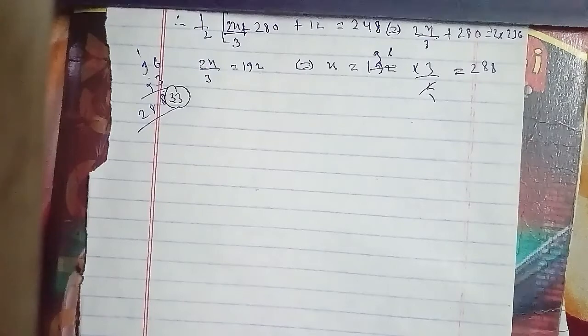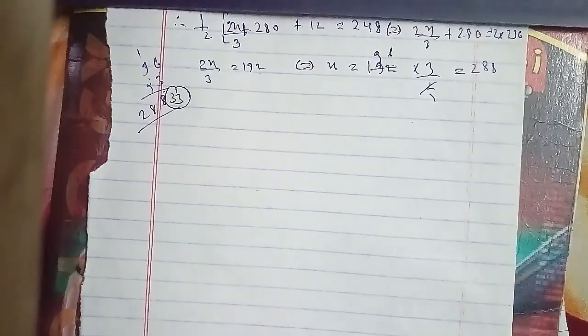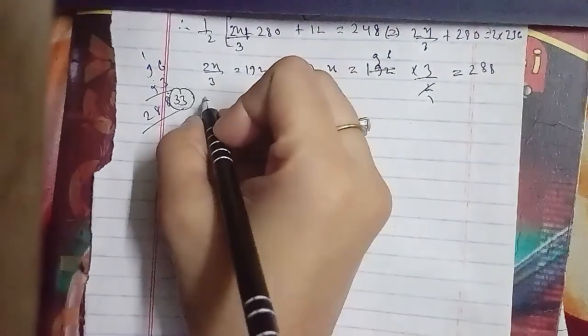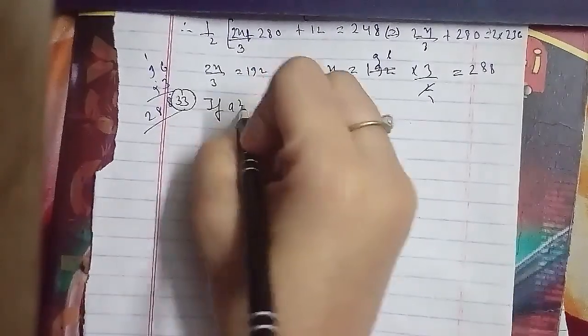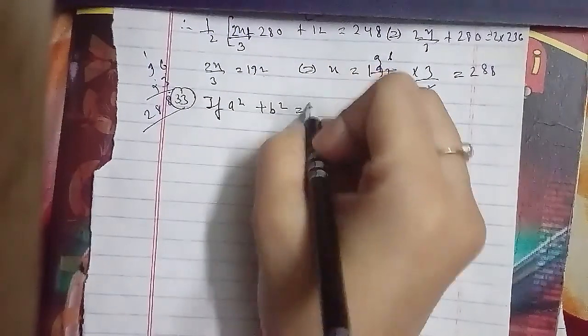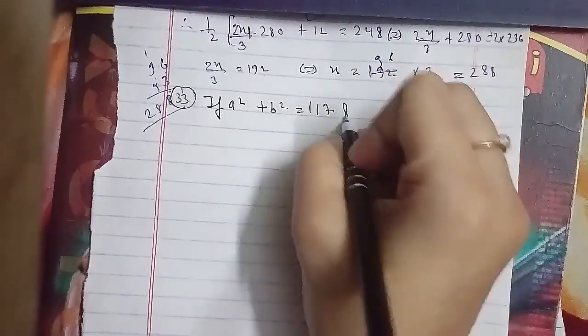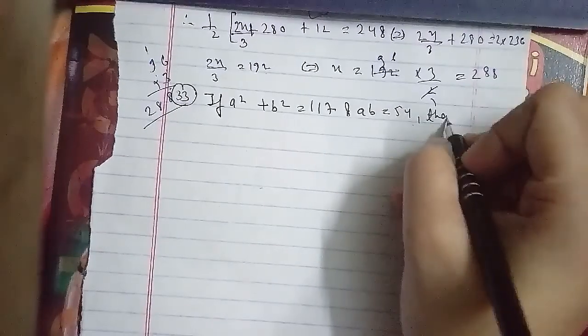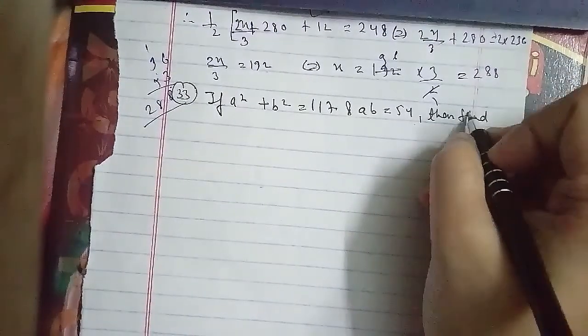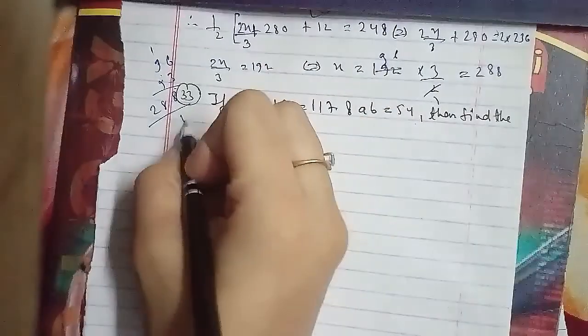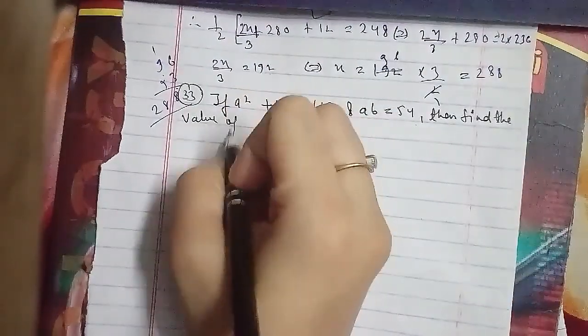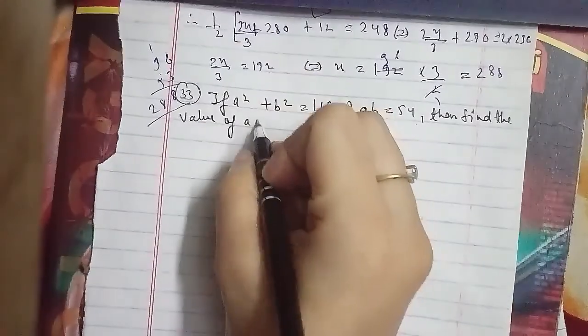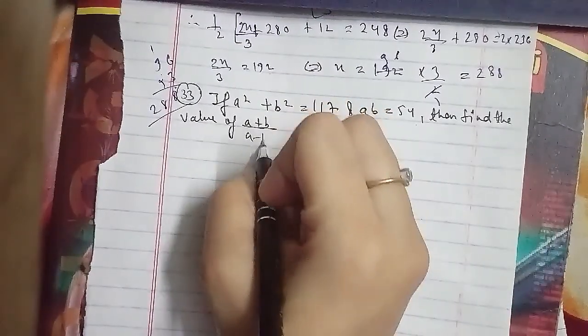So in place of a square plus b square we will write 117 plus 2ab; ab is given as 54, but the multiplication by 2 was not given, so we have done this. 117 and 2 times 54 is 108, and that equals 225, so we can say that a plus b is equal to 15.